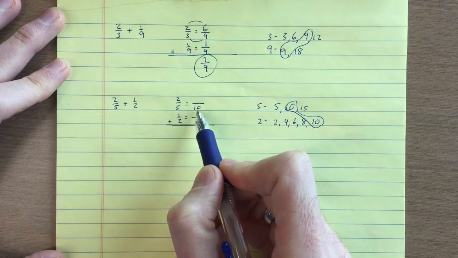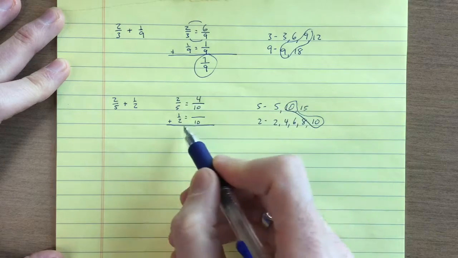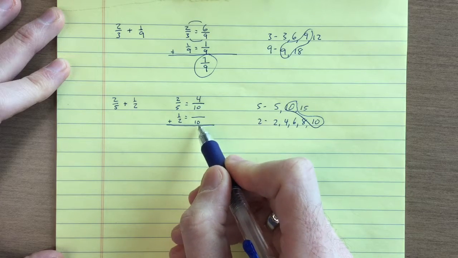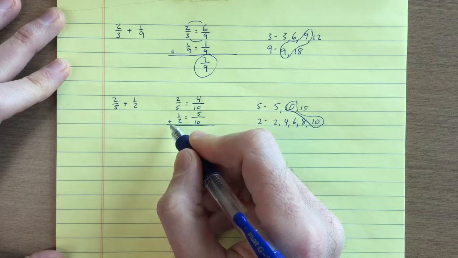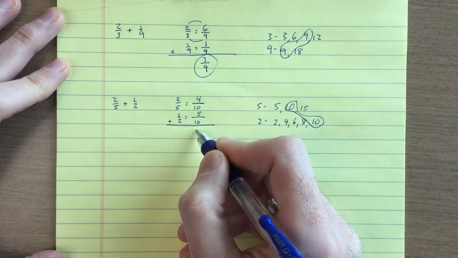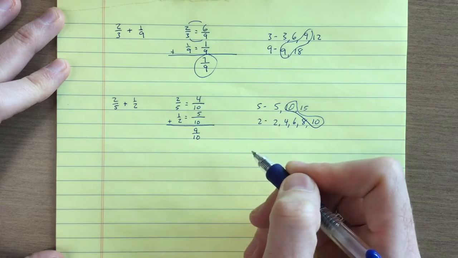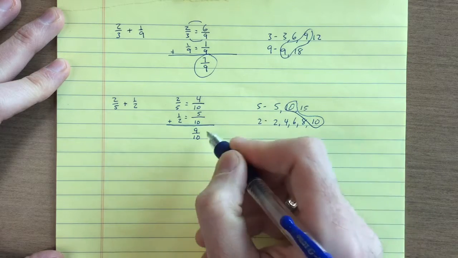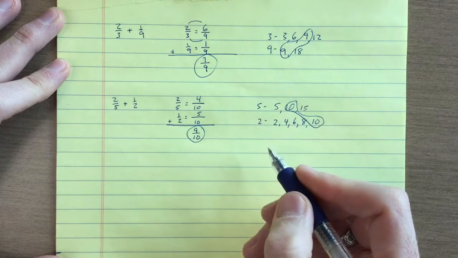5 times 2 is 10. 2 times 2 is 4. 2 times 5 is 10. 1 times 5 is 5. I'm adding 4/10 and 5/10. 4 and 5 is 9/10. Can I simplify 9/10? No, I cannot. So that's my final answer. Let's look at one more.